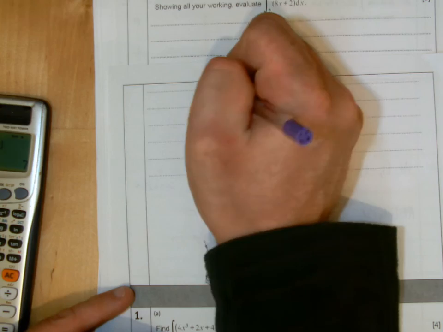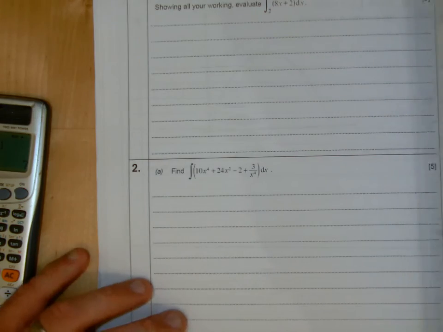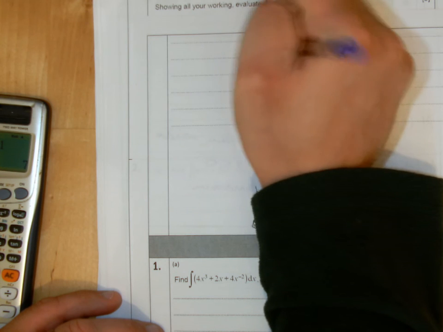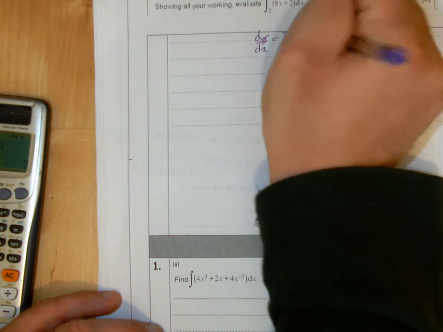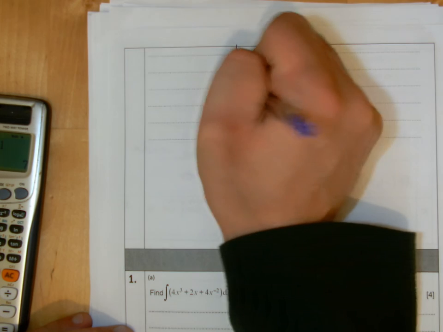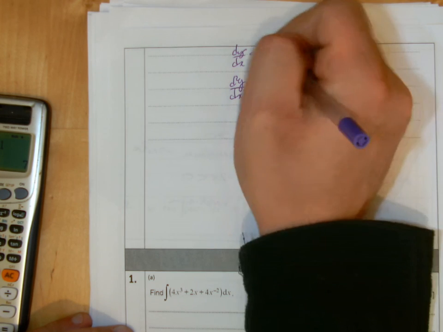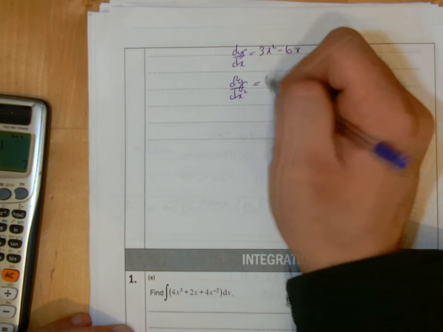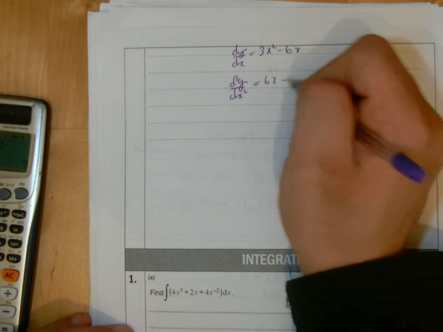Okay, now I've got to determine the nature, and remember, to get the nature, I need to do the second derivative, right? Second derivative. So if you remember, my dy/dx was 3x squared minus 6x, okay? So the second derivative will be d2y by dx squared, and bring that down then, so that'll be 6x, and then that becomes minus 6, okay?